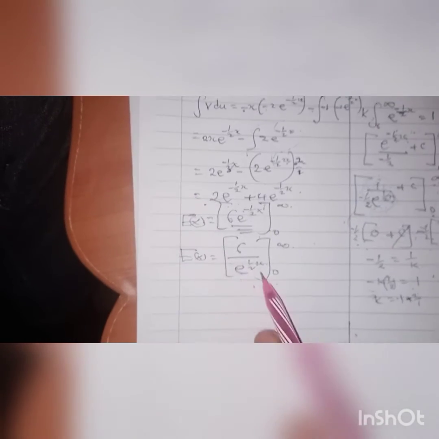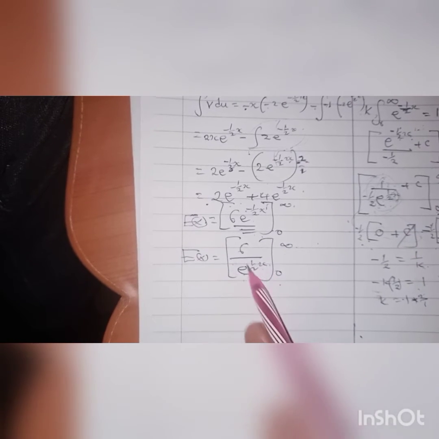Now what is happening to this function when x approaches infinity? So the limit of 6 over this, when a half x approaches infinity, a half times infinity is just infinity. E raised to power infinity.